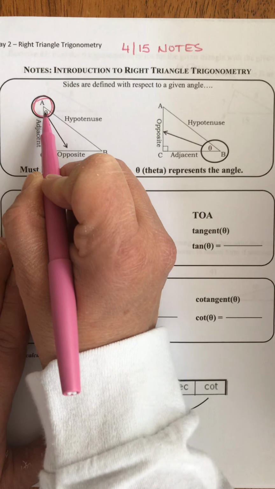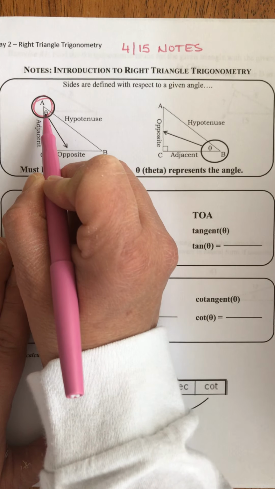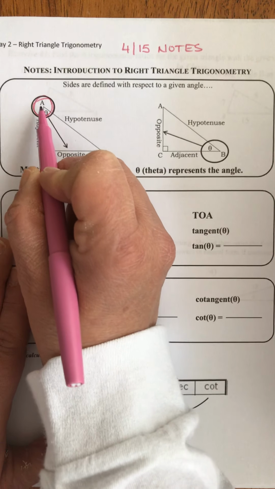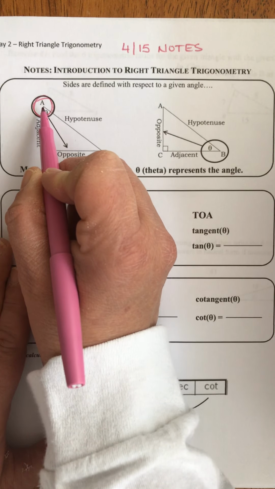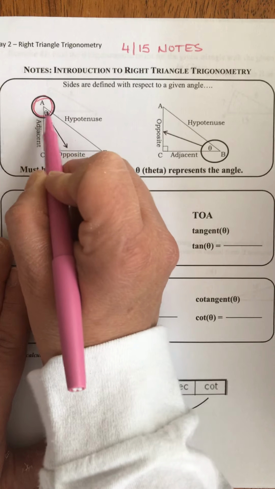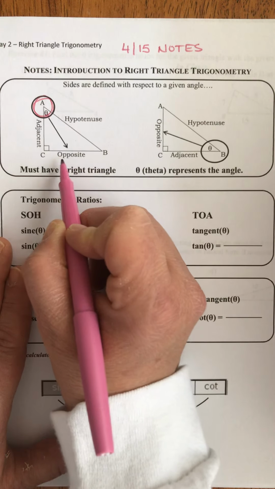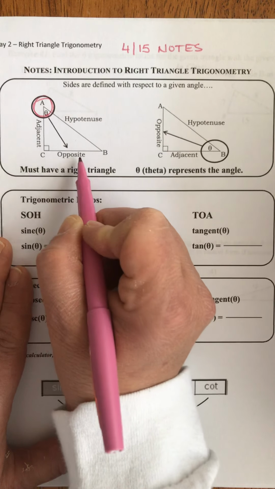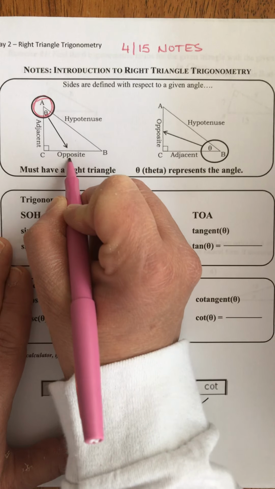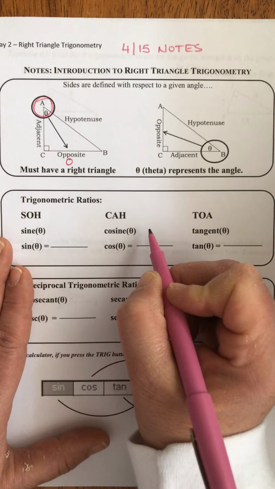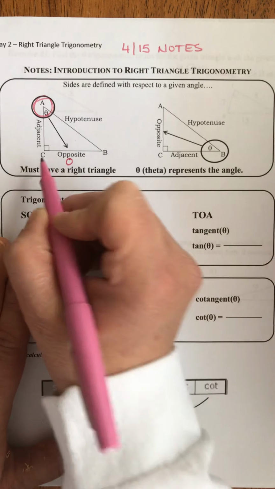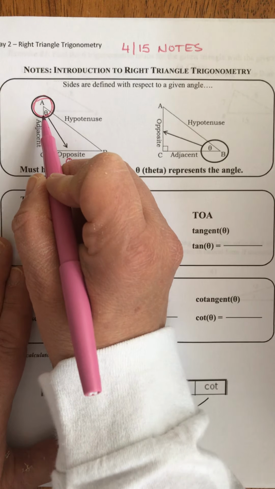Our reference angle, or the angle we're looking from, we're calling it theta here, or angle A. I have to determine what side is opposite from my reference angle. So this is my reference angle, and I go across the triangle and I have an opposite side. We call it opposite, and sometimes we label it with just a capital letter O. Okay? We also have what's called an adjacent side.